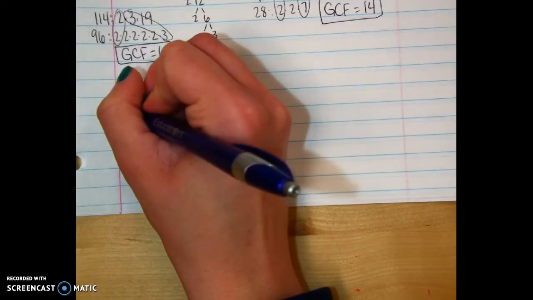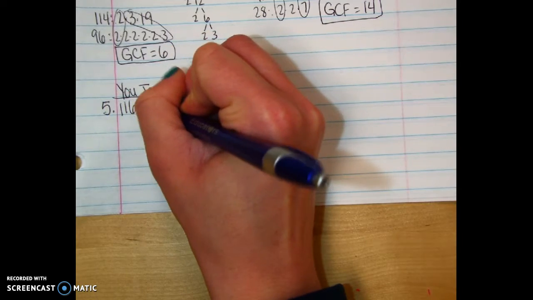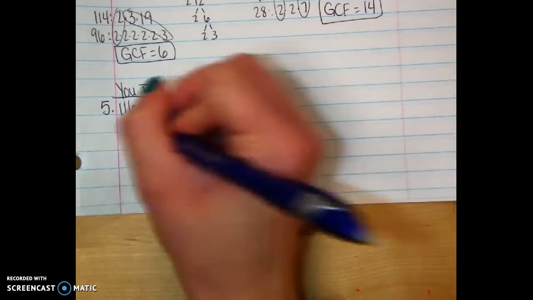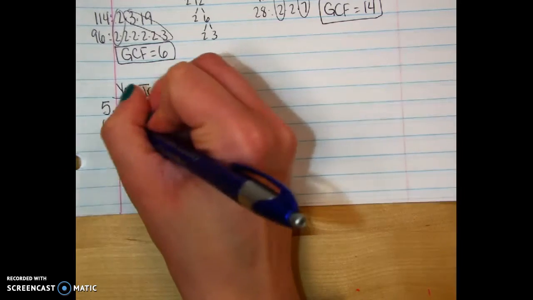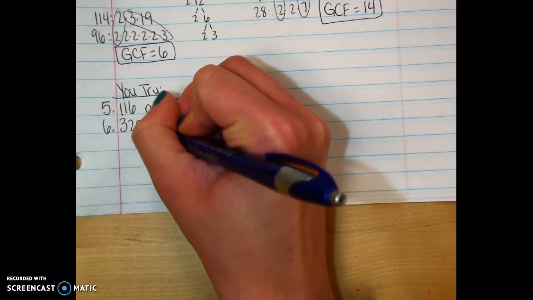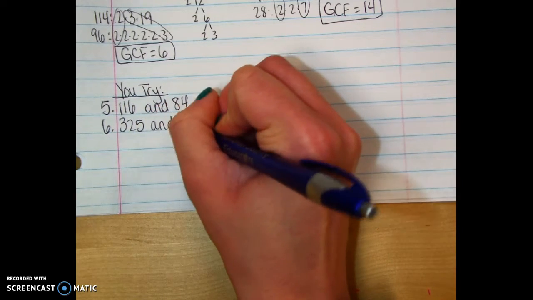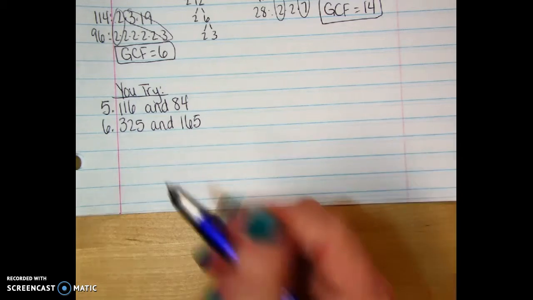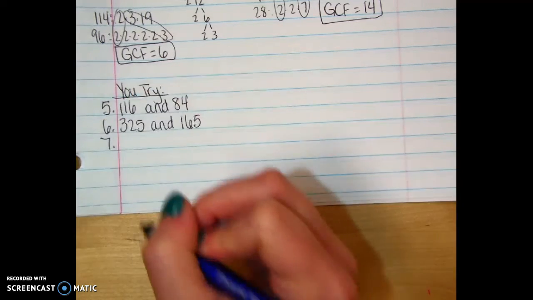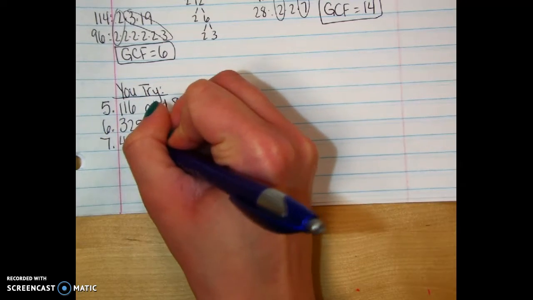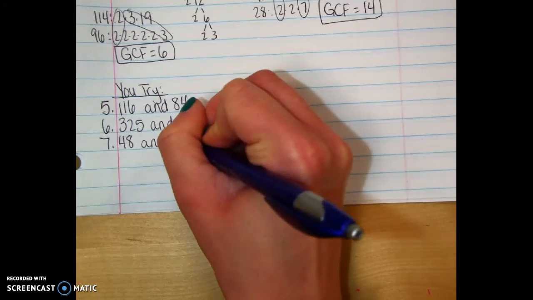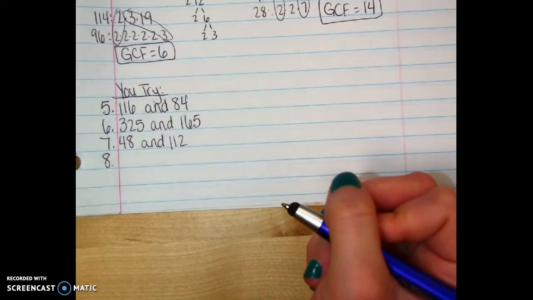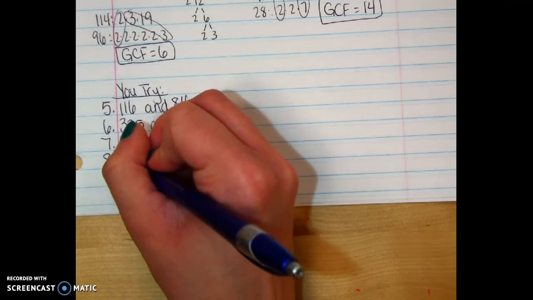So 5 is 116 and 84. 6 is 325 and 165. Oh, they both end in 5s. 7 is 48 and 112. And 8 is 36 and 240.